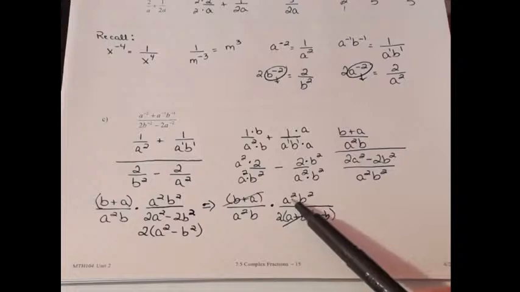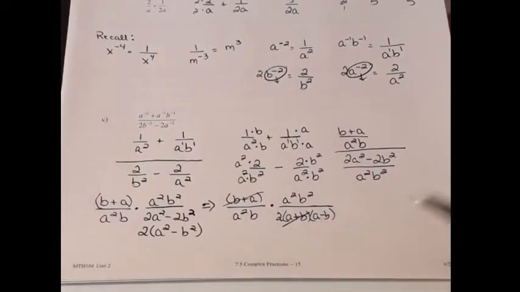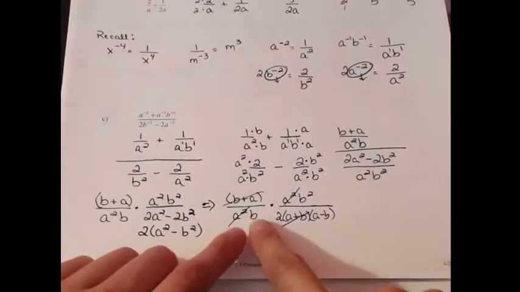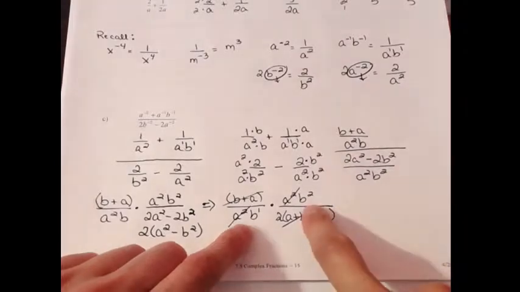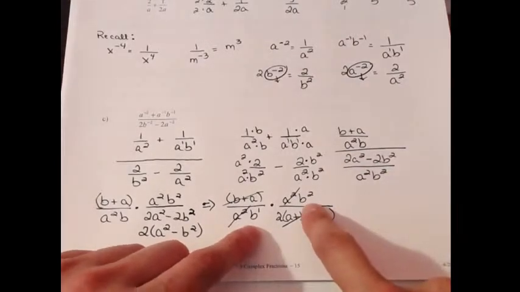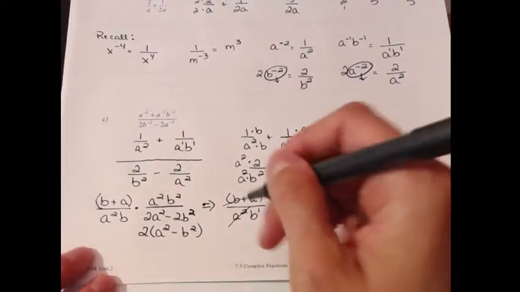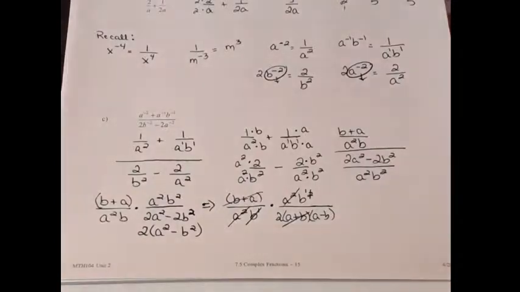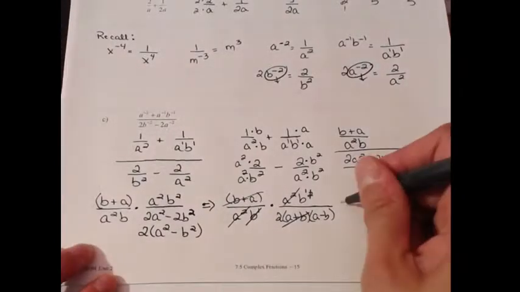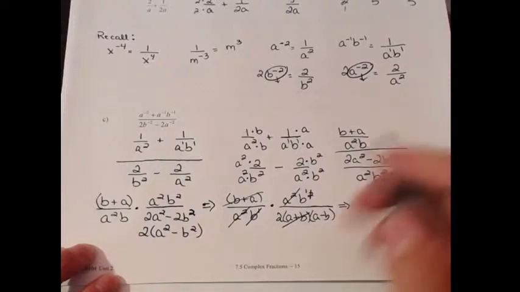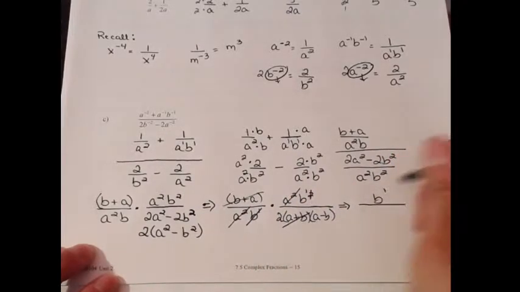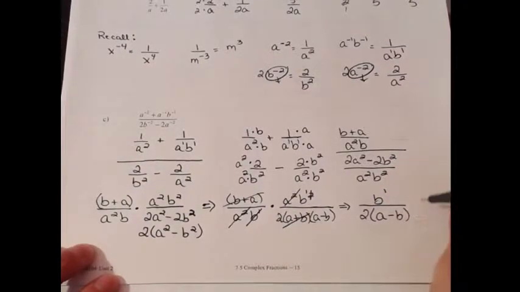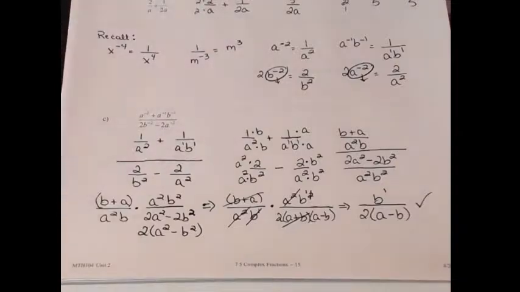Next thing I notice is that I have an a squared and an a squared, numerator and denominator. So we're going to divide these out. The last thing I notice is I have a b to the first power in my denominator and a b to the second power in the numerator. So I'm going to subtract the powers and leave it where it's heaviest. So I'm going to take one factor of b away here and one factor of b away here. That leaves me with a single factor of b. So my final answer is going to be b to the first all over 2 times a minus b. And voila, you're done.